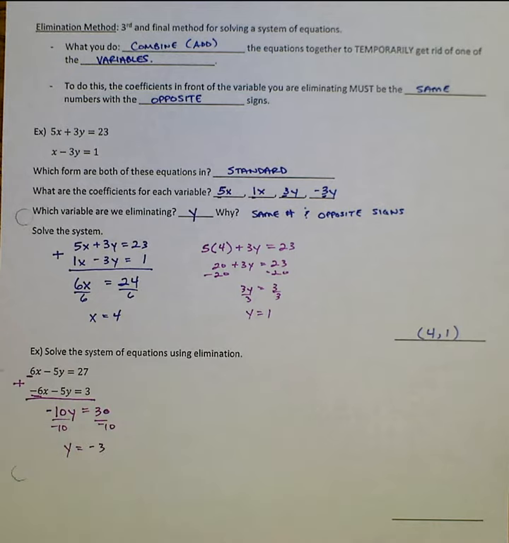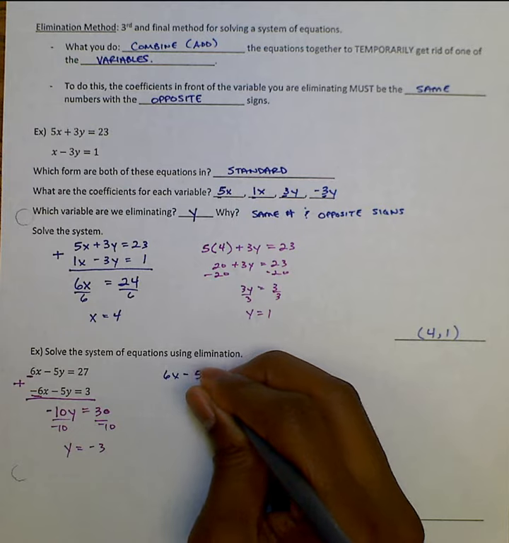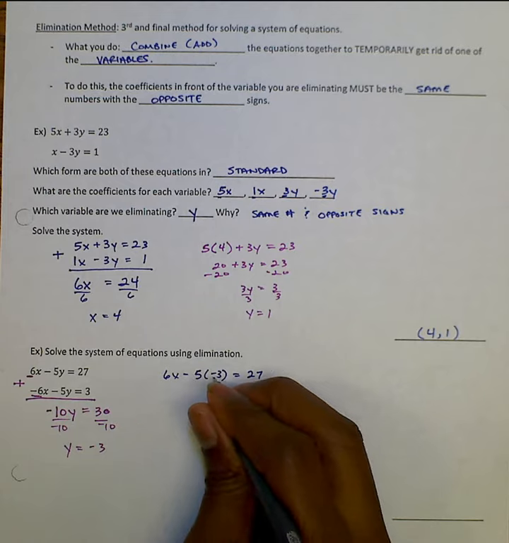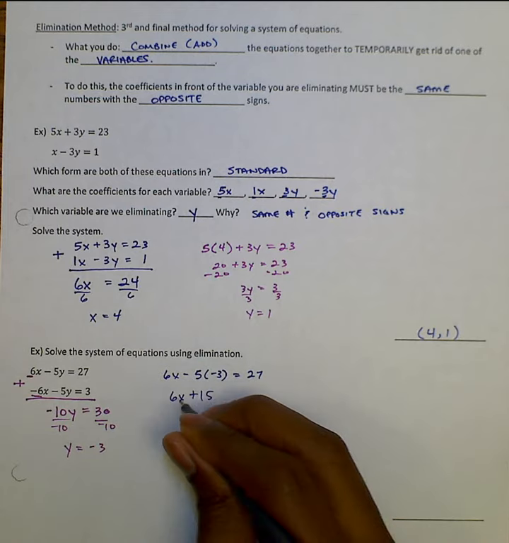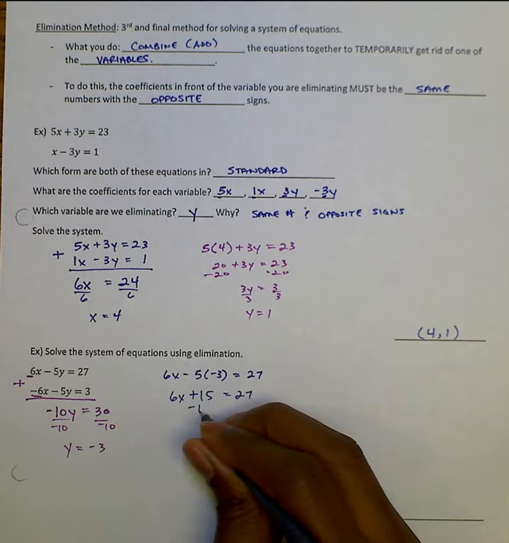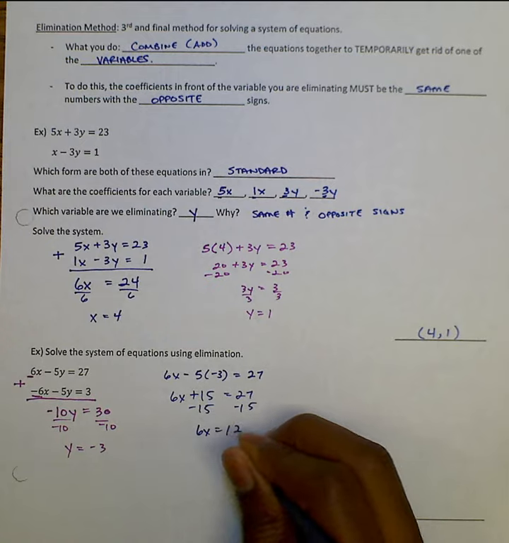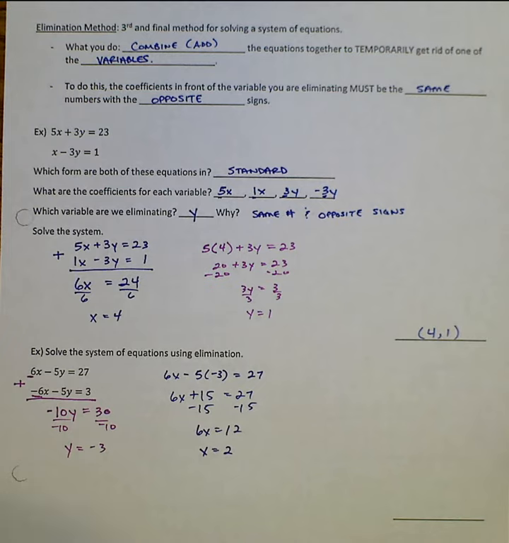Okay. Now that I know that y is negative 3, I can plug that value into the top equation. So I have 6x minus 5 times negative 3 equals 27. So negative 5 times negative 3 is actually plus 15. So 6x plus 15 equals 27. I'll subtract 15 from both sides. 6x will equal 12. And then x will equal 2 after I divide by 6. And so my solution here will be 2, negative 3.